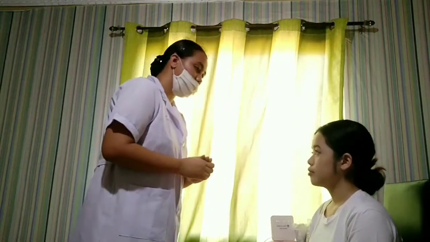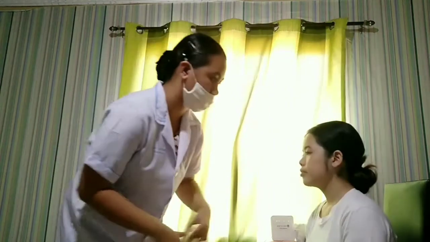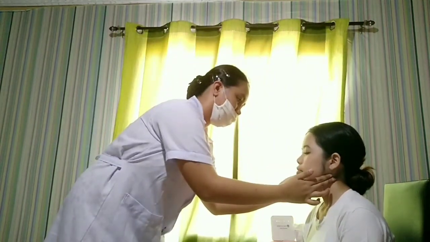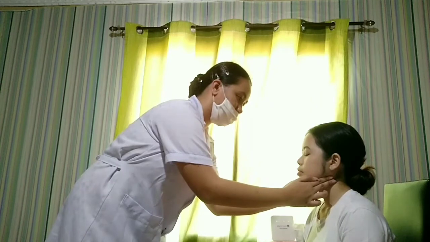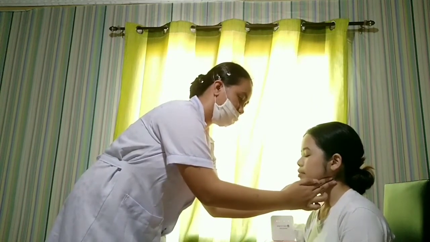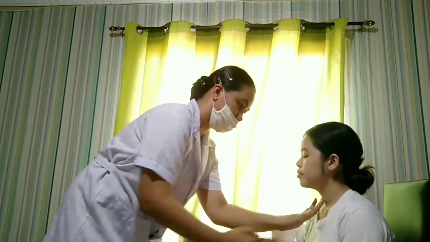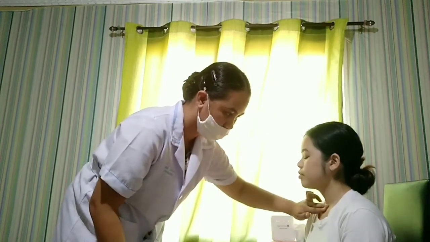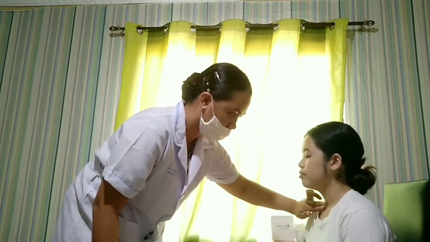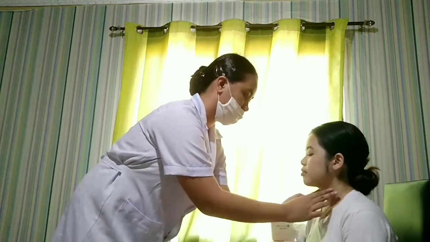So ma'am, palpate po ako sa ano niyo po. Sabi po kayo kung may pain kayo maramdaman po. Wala po, ma'am. Wala din po. Ito po, ma'am.